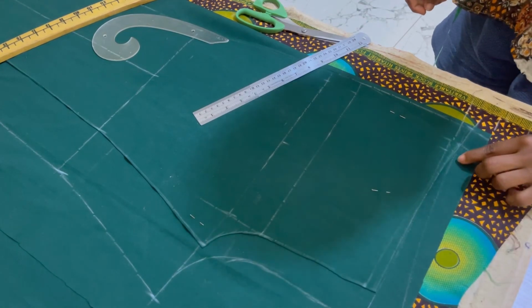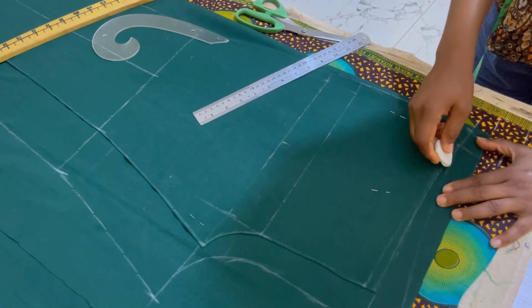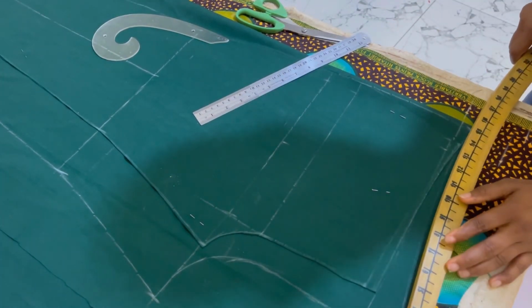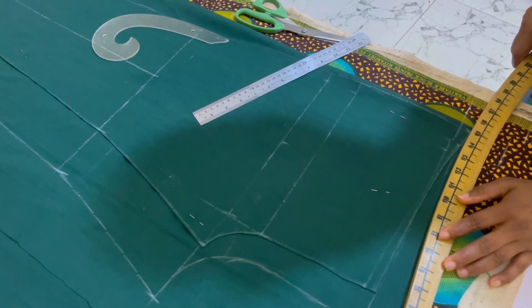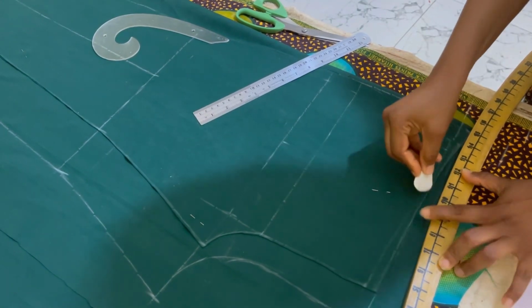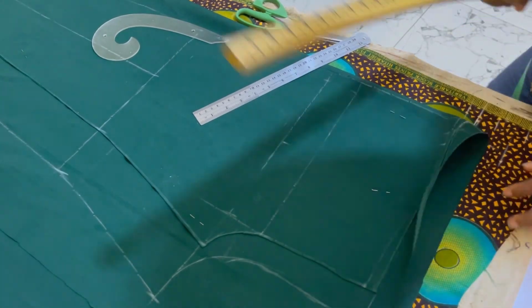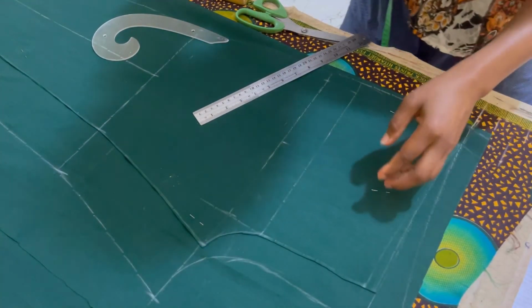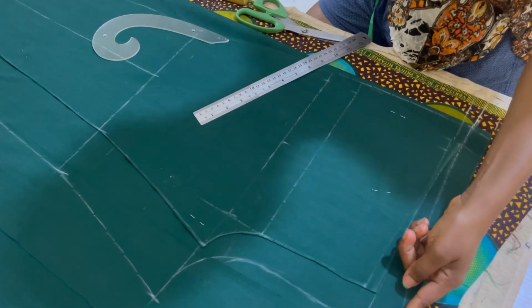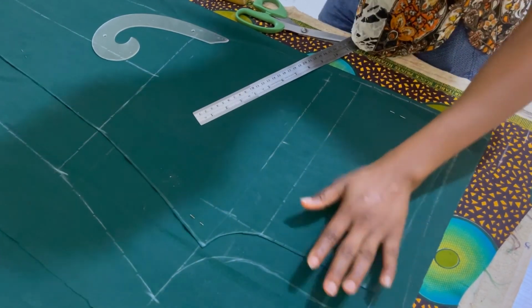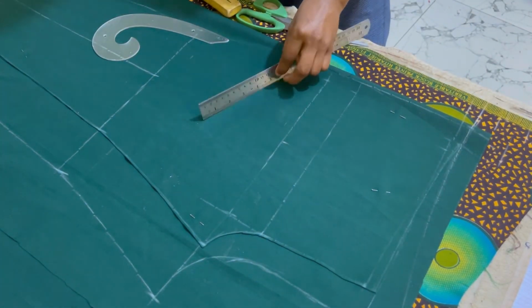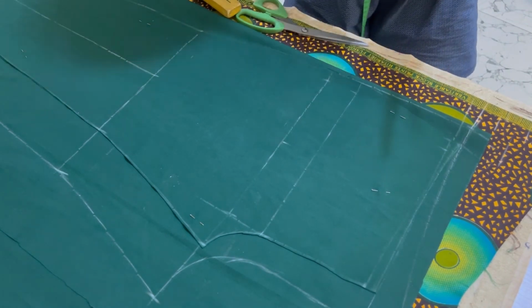It's coming this way. So extension at the upper part here, then extension at the front. So are we clear? Now we start cutting it.